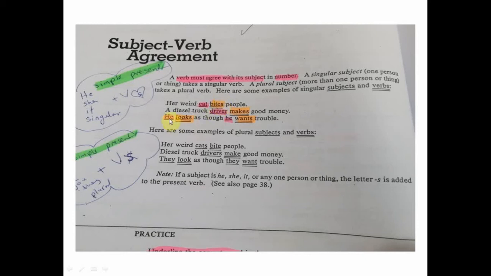Look at the second sentence: a diesel truck driver makes good money. Who makes good money? The driver, and it's one driver, so it is singular. So, what do we say about the driver? He makes good money. So the verb is makes. It's underlined twice. Because we have a singular subject, we have a singular verb. We simply add s to the verb.